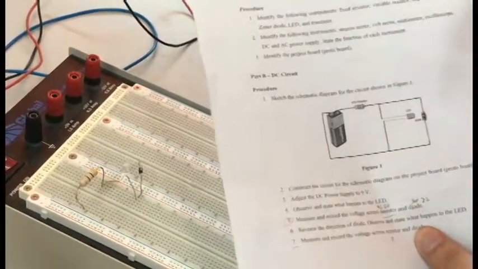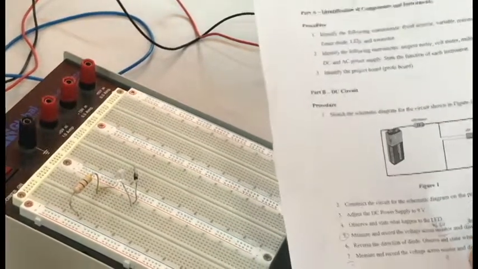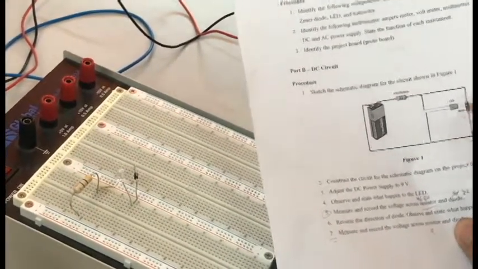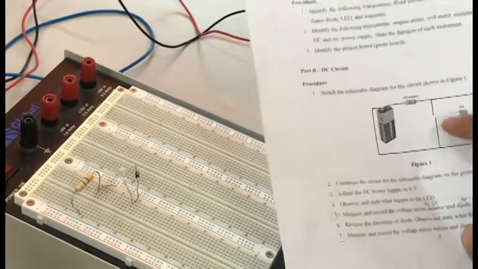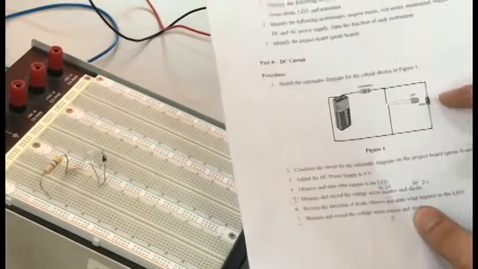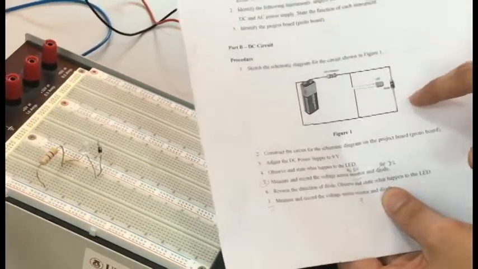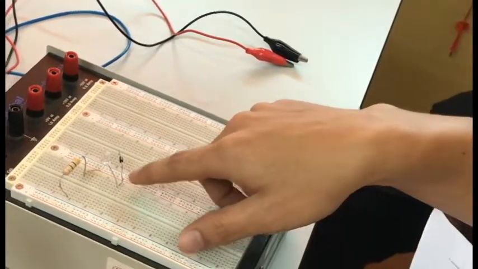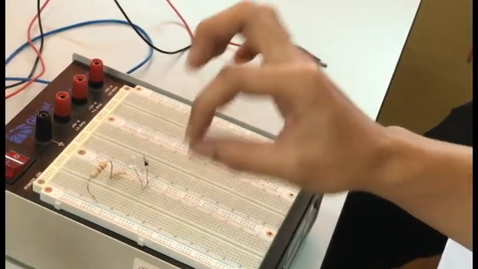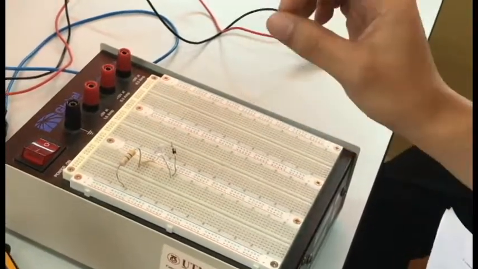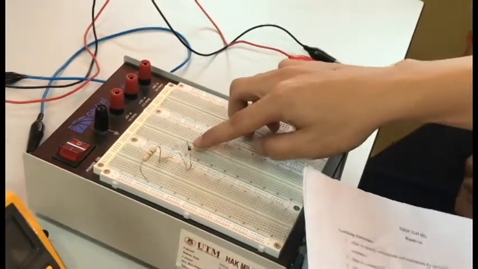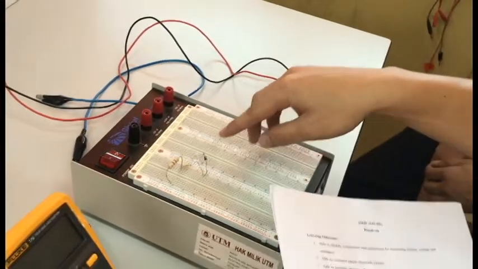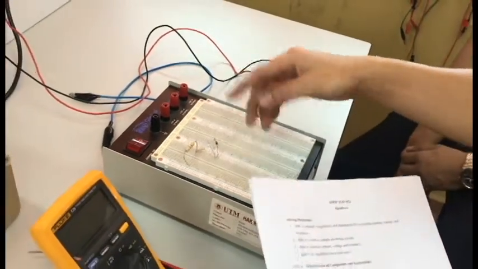And now the next step, we put the diode inside. You can see that the short leg of the LED is connected with the positive terminal of the diode. Here they are in a row, so it means they are connected. And the other leg of the diode, the negative terminal of the diode, can be put anywhere.